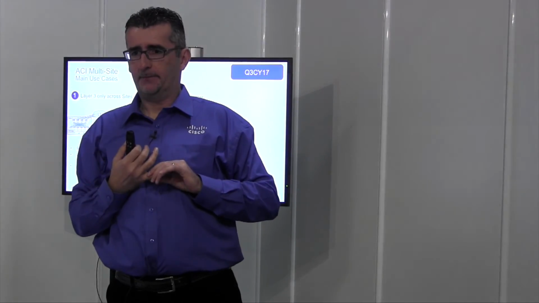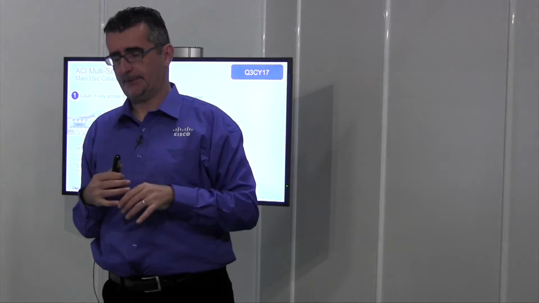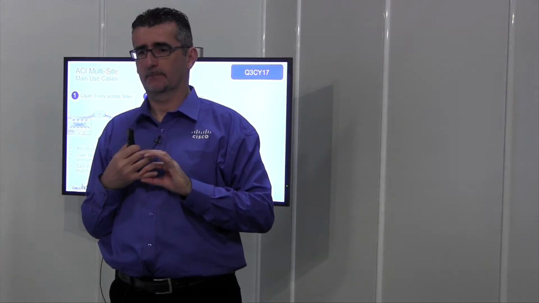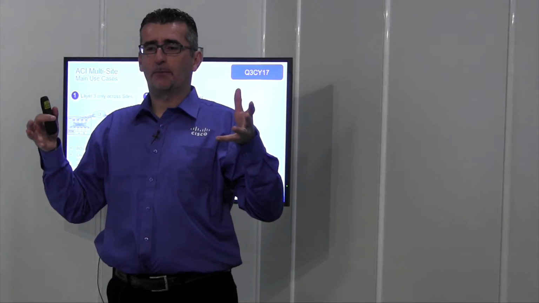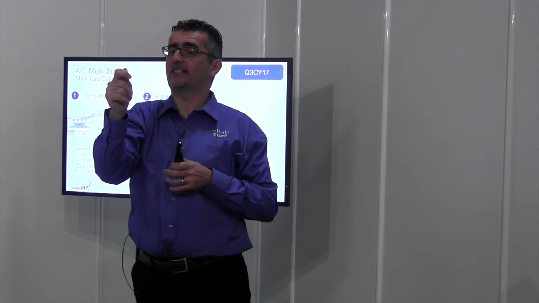The synchronization, how is that working? You have the two separate APIC clusters. How do you synchronize these constantly, with the management between them? Well, the multi-site controller is where you have your abstraction point, and then you can push policies to the different APIC controllers. So if you make a change, you make it on the multi-site controller, but you don't want to synchronize the change.